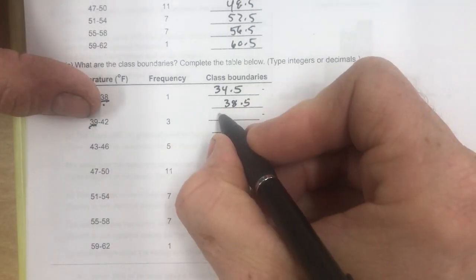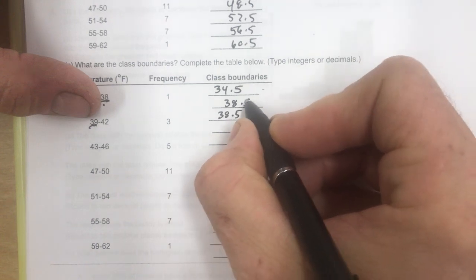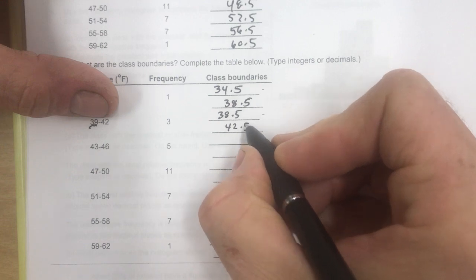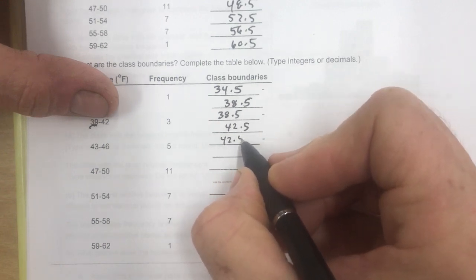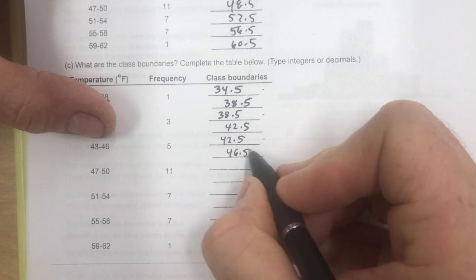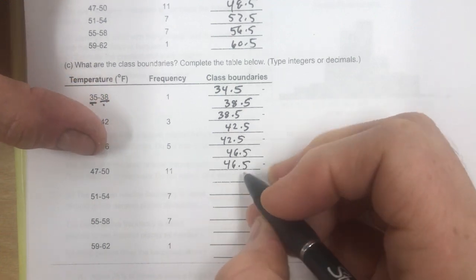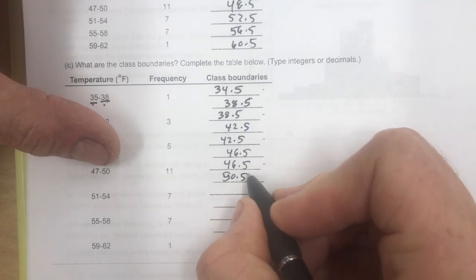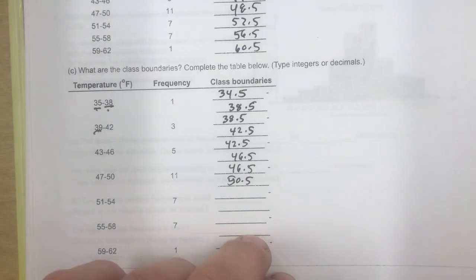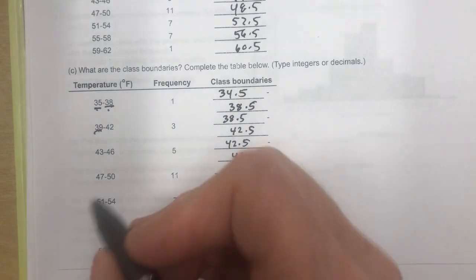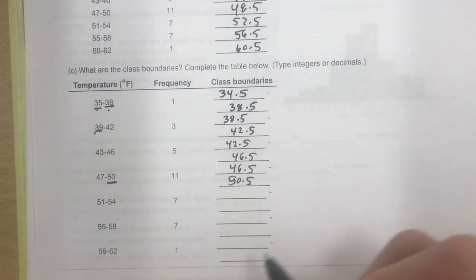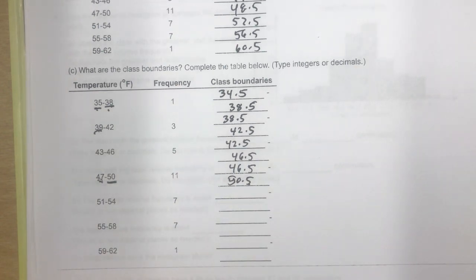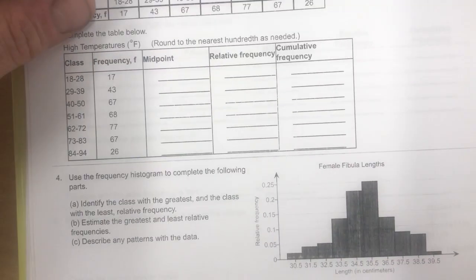So 39 minus 0.5 is 38.5, which these two should be the same. 42 plus 0.5 is 42.5. That's going to be 46.5 and 46.5, then 50.5, and so on. I'm not going to finish them up. You add 0.5 to the upper limit and subtract 0.5 from the lower limit. All right, let's go to number 3.